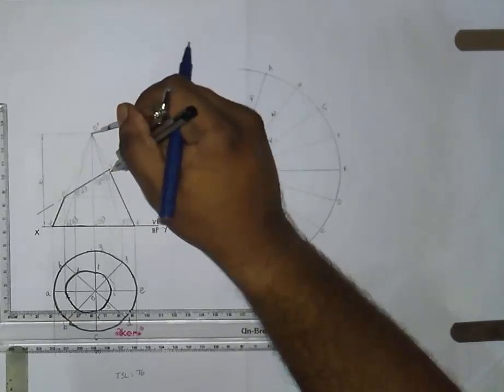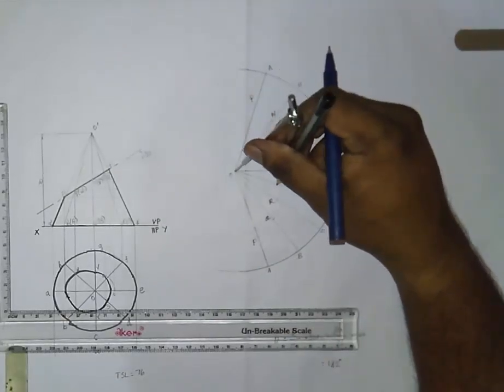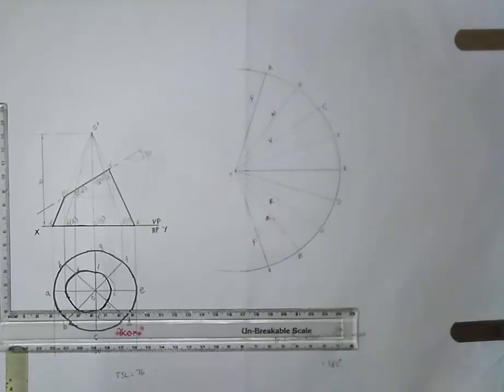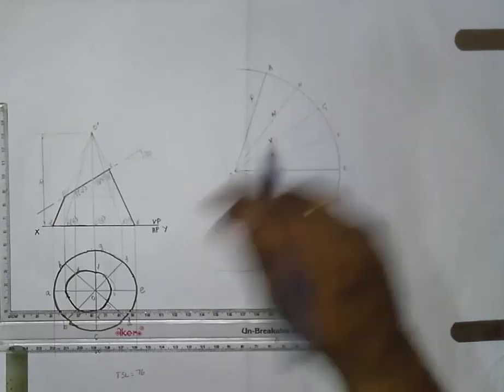This has to be measured, and the point S will be on the line OD, and the point U will be on the line OF. This is point S, this is point U.